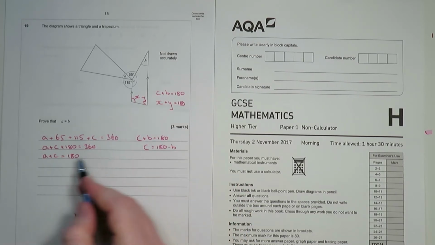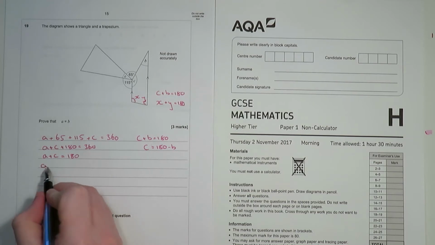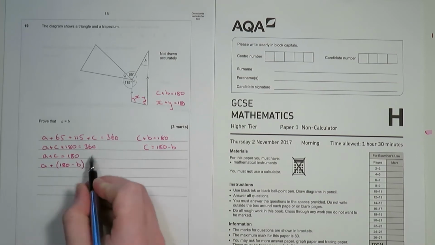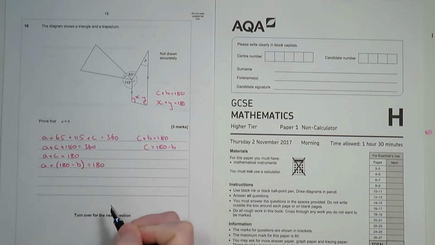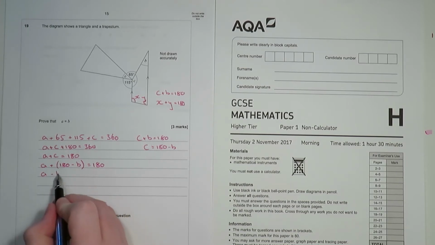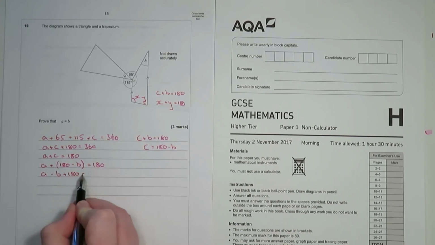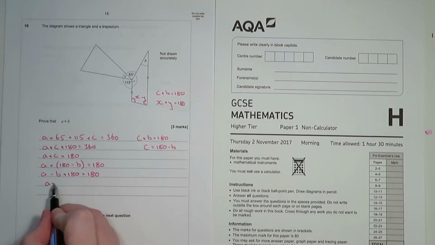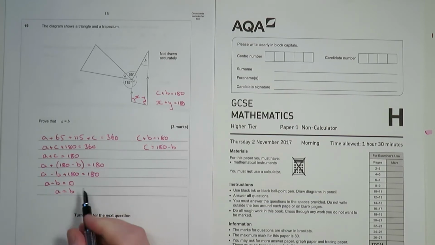So we can substitute this C in for this C here, and we get A plus, so C was 180 minus B, and that's equal to 180. And then here we have A subtract B plus 180 equals 180. Subtract 180 off both sides, we have A minus B equals 0. So A equals B. And there we go, that's that question done.